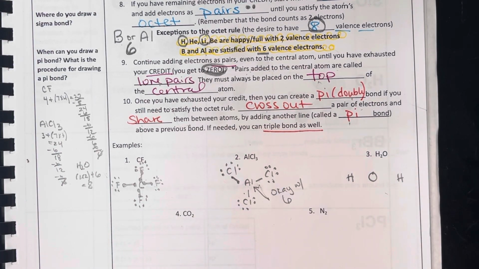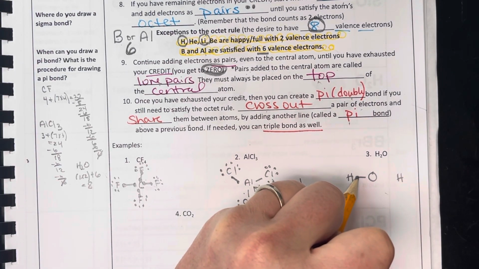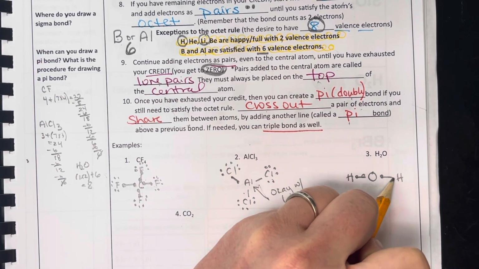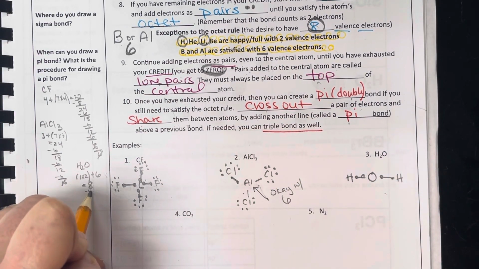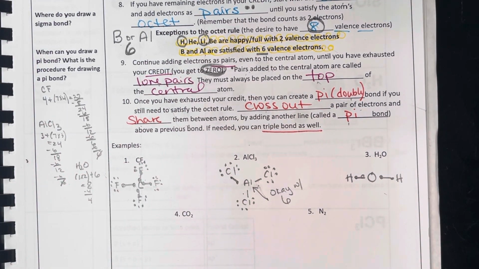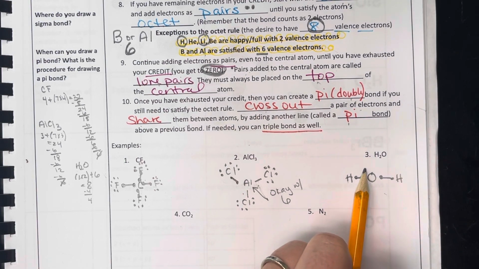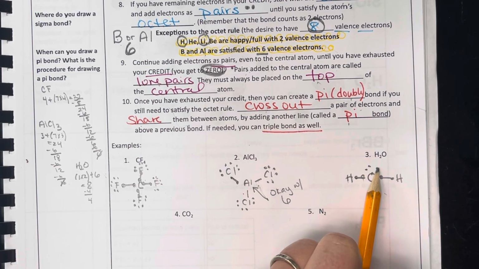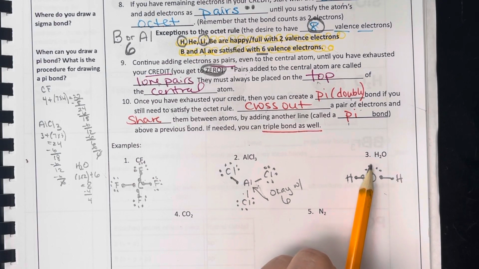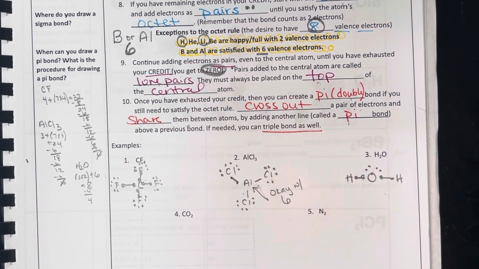And I'm going to go ahead and bond it with a sigma bond. So that's 2 electrons and 2 more electrons. So that's 4 electrons used. That gives me 4 electrons left over. Well, your brain might say, put 2 on each outside atom. But hydrogen is satisfied with 2. That means hydrogen never gets anything other than a bond line. So the remaining electrons are going to have to go as lone pairs, which always go on top of the atom. And so we get a lone pair here and a lone pair here.